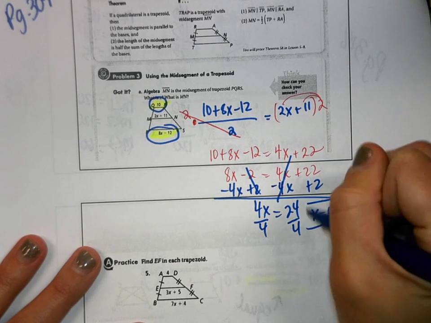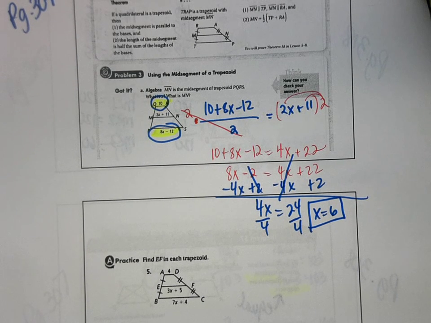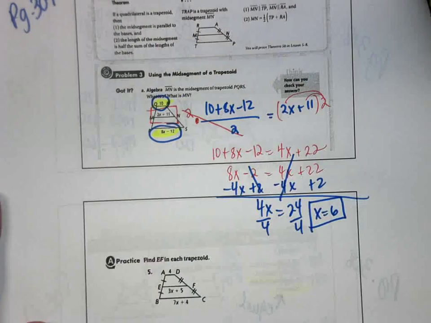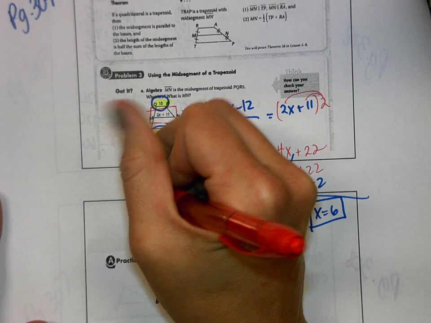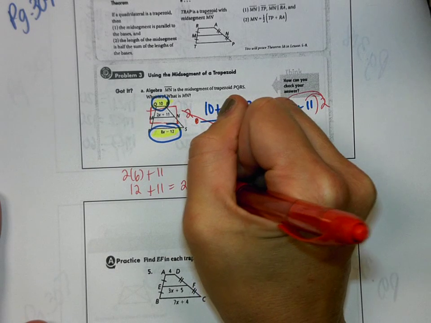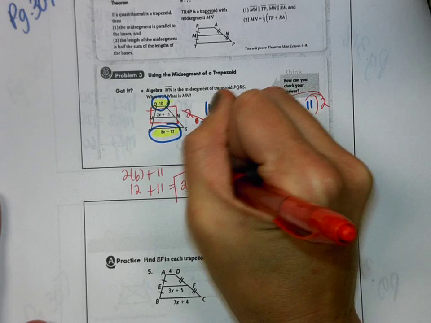Now remember that anytime you are solving for x or a variable, you always go back and see what the question actually asked. In this case, it says, what is x? And then it also says, what is MN? So in order to find MN, we need to plug x in here. So we'd have 2 times 6 plus 11. 2 times 6 is 12, and 12 plus 11 equals 23. So my answer for segment MN is 23.